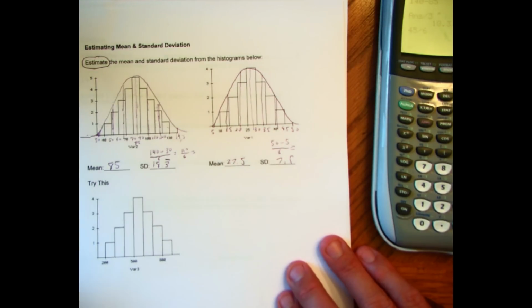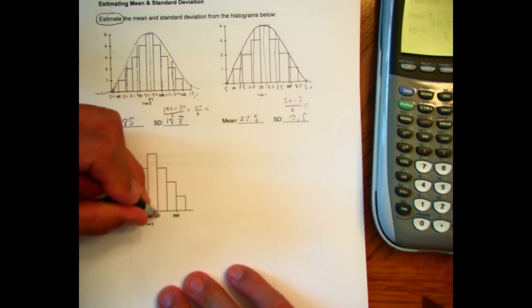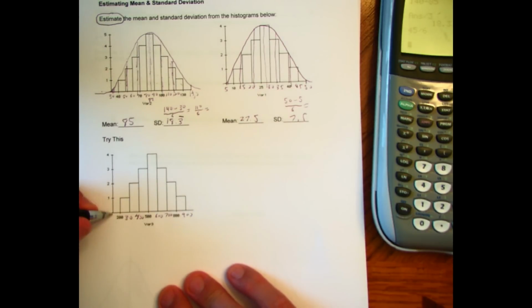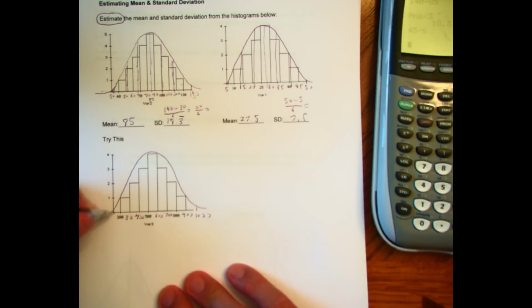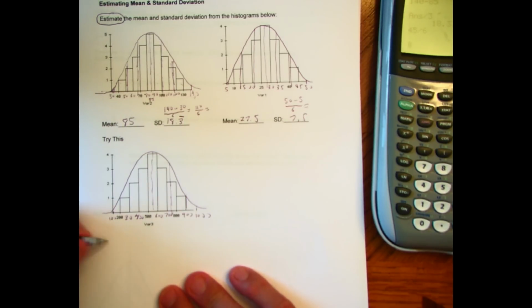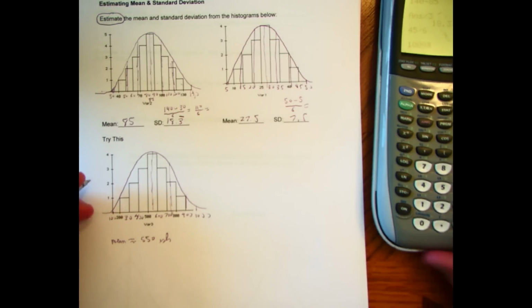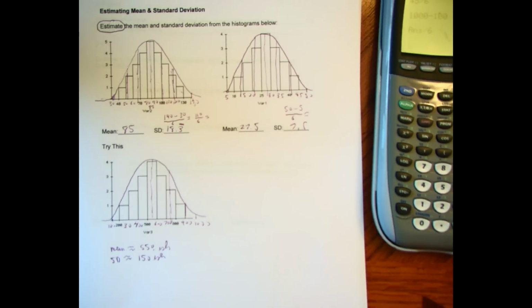Go ahead and give this one a whirl, and then click it back on. Alright, so the 300, 400, 500, 600, 700, 900. There we go. I'm going to draw my normal model, make that 1,000, make that 100. So what's your estimate for the mean? Most of you said probably somewhere around 550-ish. For the standard deviation, I do 1,000 minus 100, so that's 900 divided by 6. So the standard deviation is somewhere around 150-ish. So that's how you estimate the mean and the standard deviation.